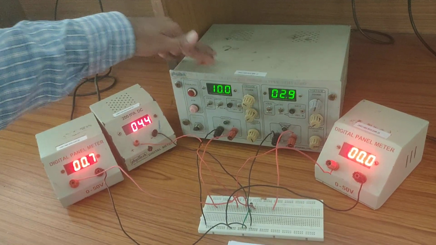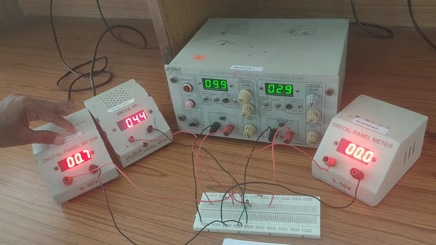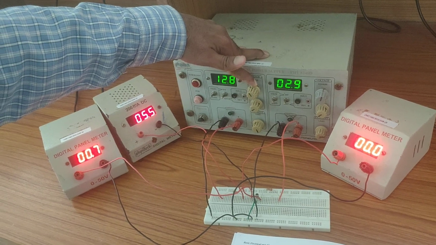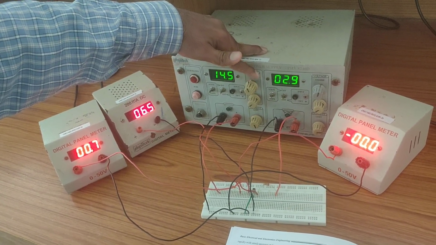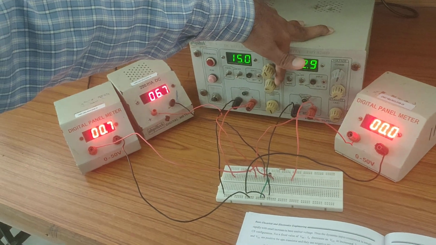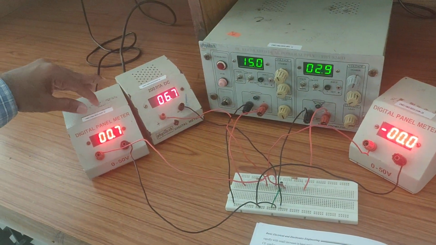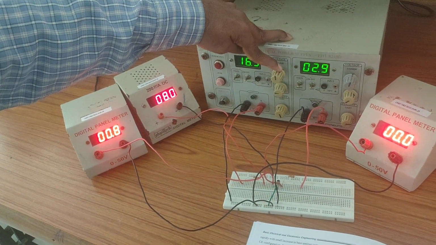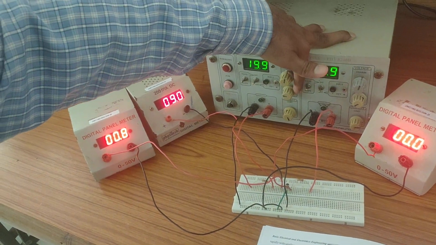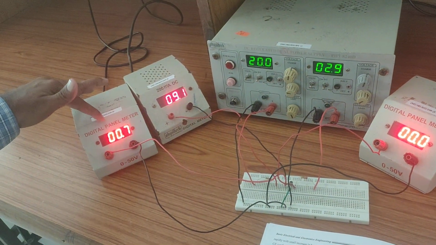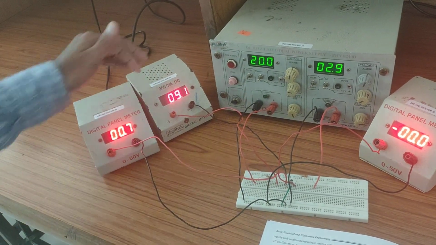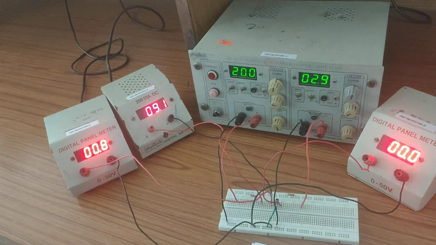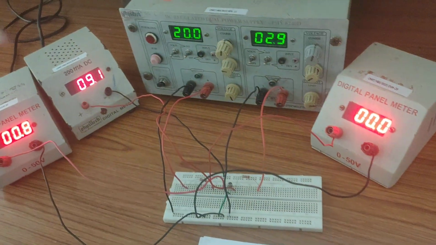See here, RPS voltage is 10 volts, but voltage across transistor input terminals is 0.7 only, current is 4.4. Again I am increasing this RPS voltage to 15 volts, but the voltage across transistor input terminals is 0.7 only, current increases. Similarly for 20 volts, voltage is 0.7 to 0.8, but current increases very large. Okay, in this way we can plot the input characteristics by maintaining output voltage as constant.